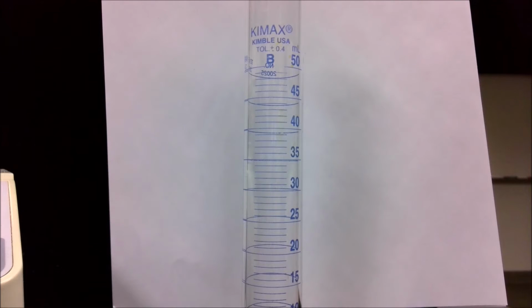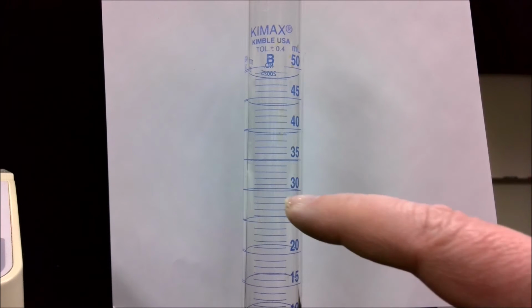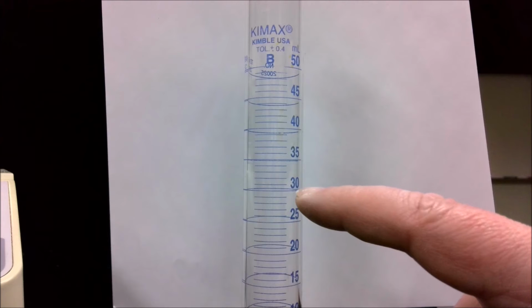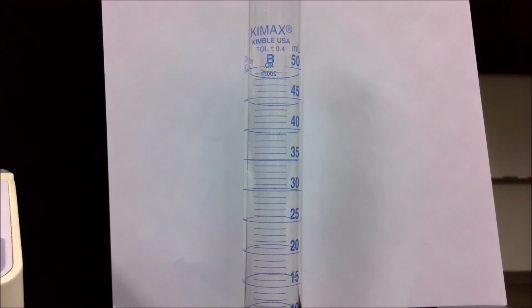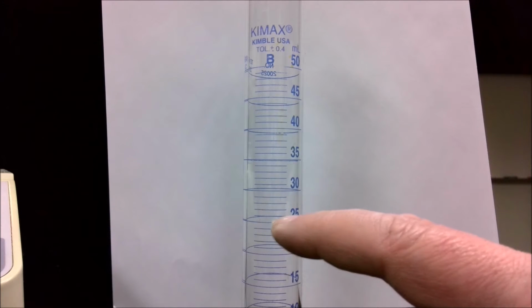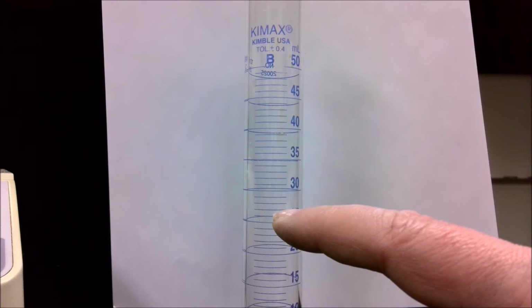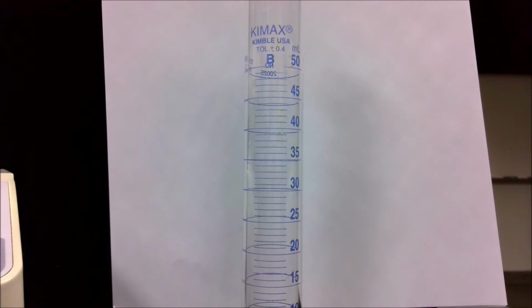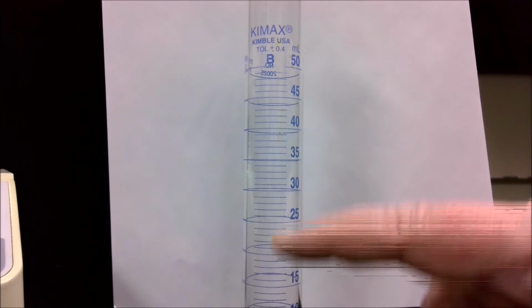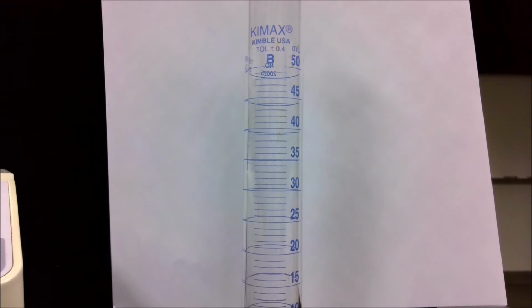To find the volume of our metal cylinder, we will grab a graduated cylinder. This time I've got a 50 milliliter graduated cylinder. Notice the markings. We've got markings numbered every 5 milliliters with 4 lines in between. So this time every line is a full milliliter. Because it shows every line, we can estimate to the tenths place.